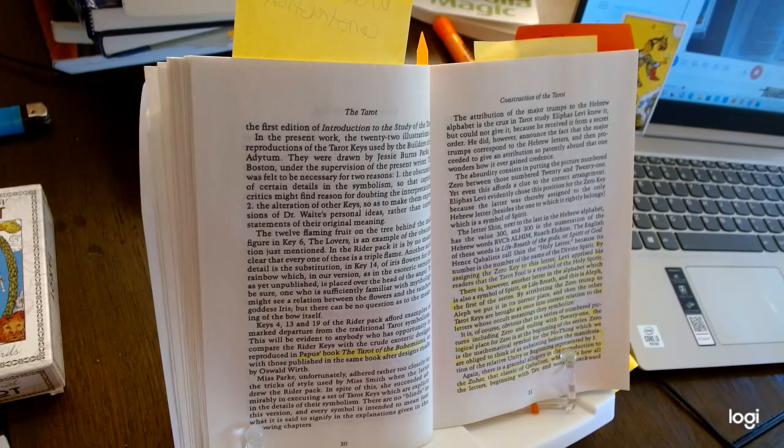In spite of this, she succeeded admirably in executing a set of tarot keys which are explicit in the details of their symbolism. There are no blinds in this version. Every symbol is intended to mean just what it is said to signify in the explanations given in the following chapters.